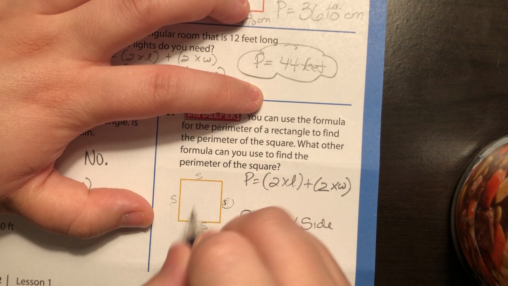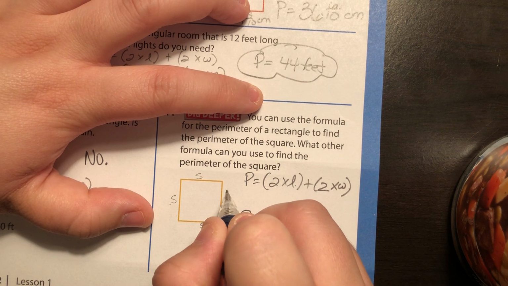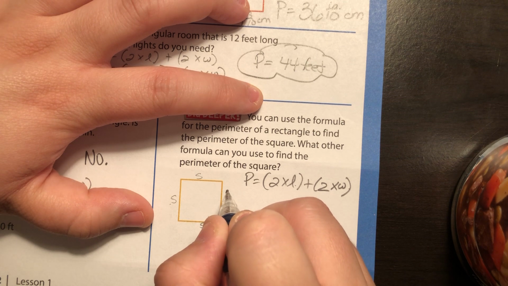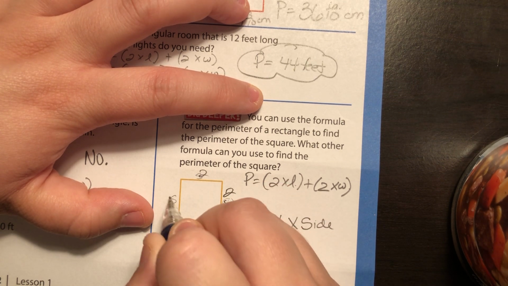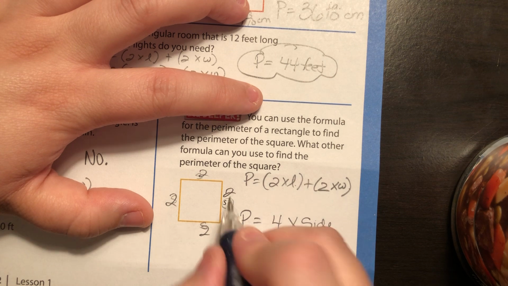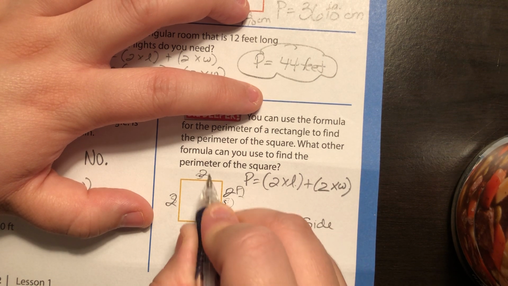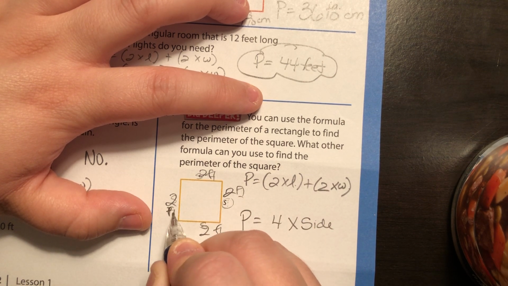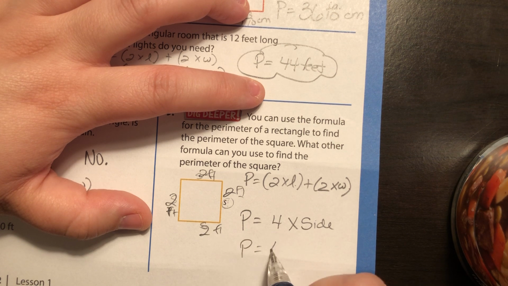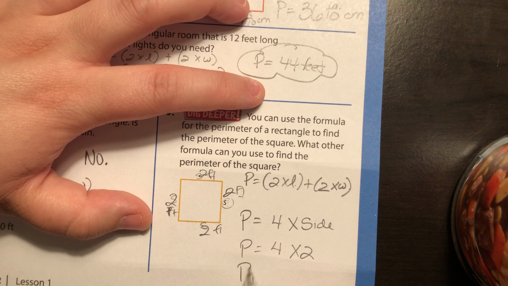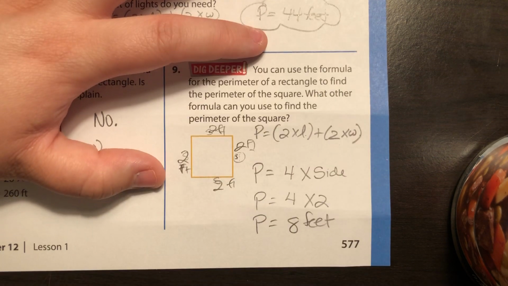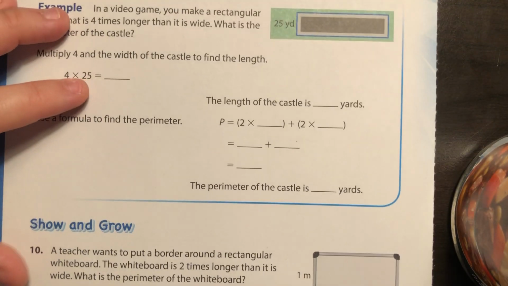So let's say that all of these were 10, let's use 2. If they were all 2 feet, then you would have done perimeter equals 4 times 2, which was how much each side was, and that would have been 8 feet. All right. Let's go to the back.